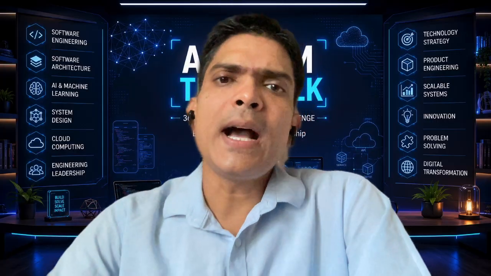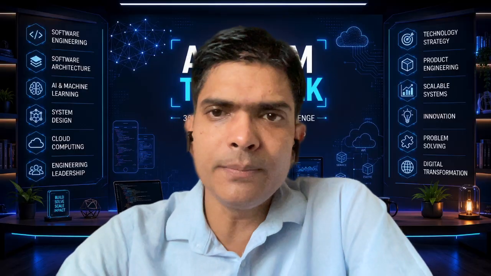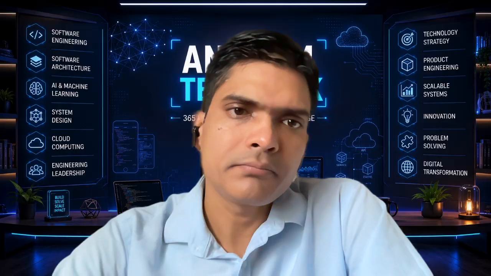To answer that question, you need to understand the existing system deeply. That's why the ability to read and understand code is not just a coding skill, it's also an engineering leadership skill. Because good technical decisions come from understanding the system, the business, and the constraints behind it.